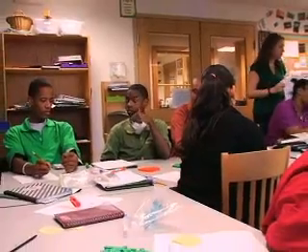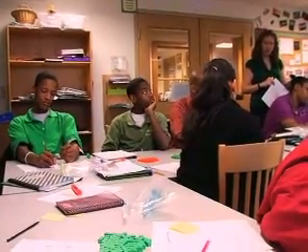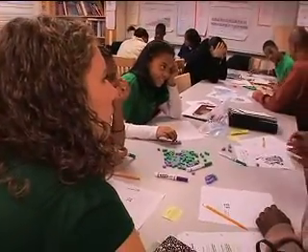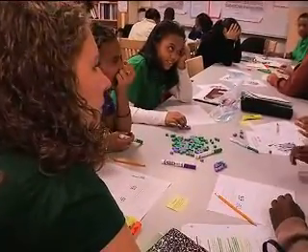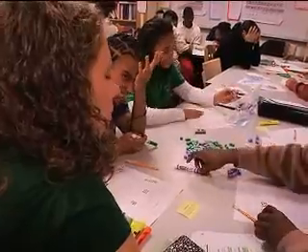We established from the beginning of the year clear norms in the classroom, clear rituals, clear roles for students that help students really become clear about the expectations. So we put systems in place that allow students to do that, and I think that's huge.